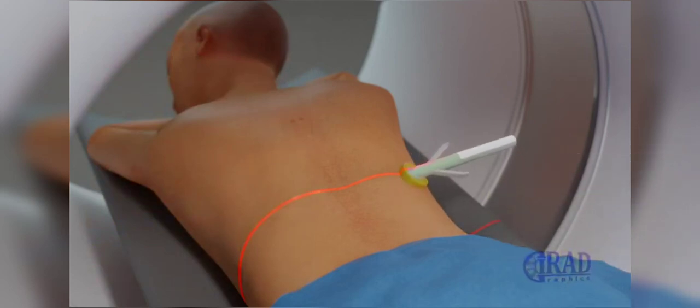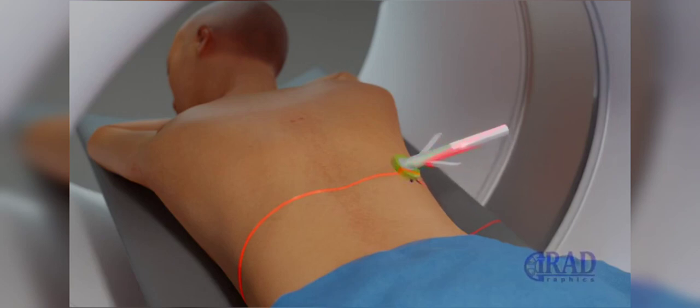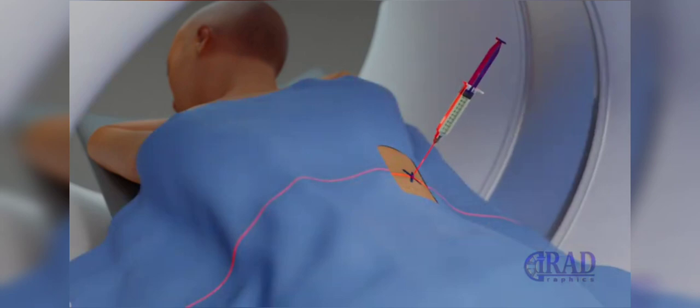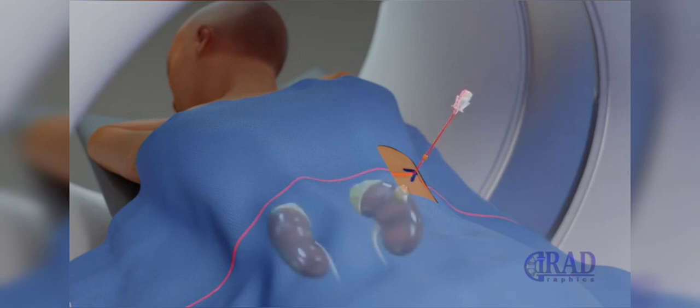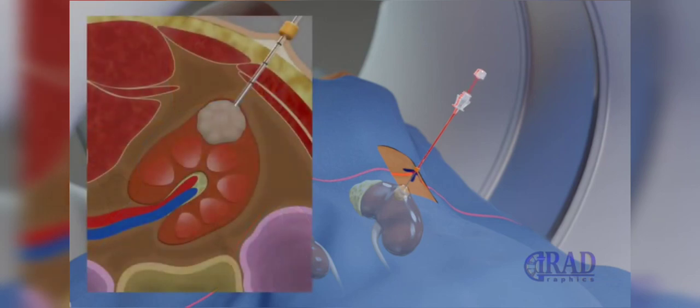Then, the access site is sterilized. The access area is covered by a surgical drape. The skin and renal capsule are numbed with a local anesthetic at the access site. A very small nick may be made in your skin to make it easier to pass the needle into the renal lesion. Then, the tip of a cannula is placed within the renal lesion under CT guidance.